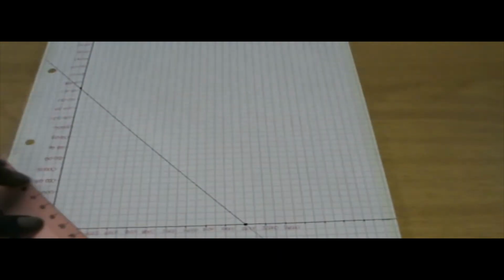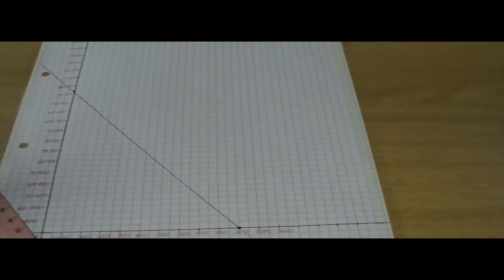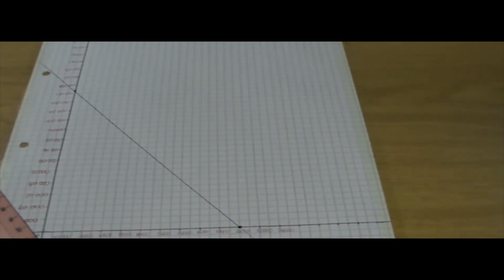Okay, you'll notice I'm drawing with a pen, but you shouldn't do that. The only reason I'm drawing with a pen is so that it's clear and easy to see. With a pencil, it might not be so visible. But when you draw anything on your graph, make sure you're using a pencil. Okay, so that's the first one.